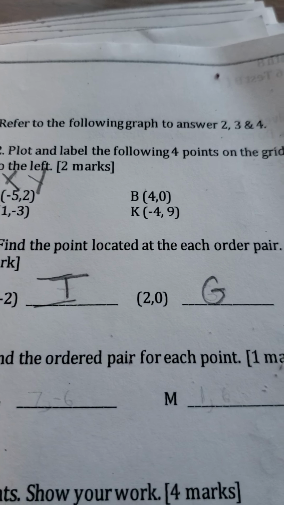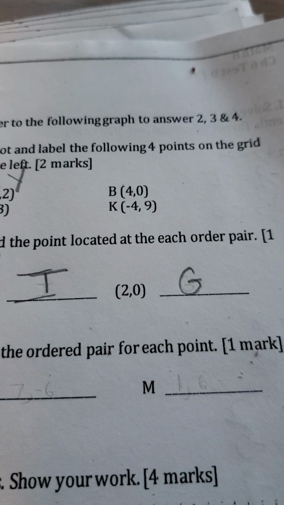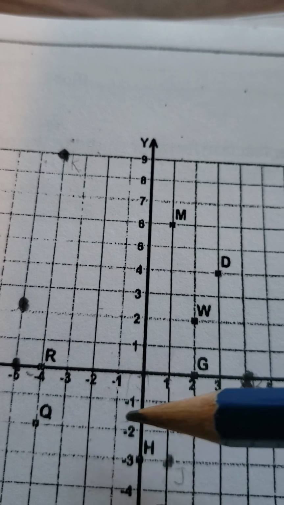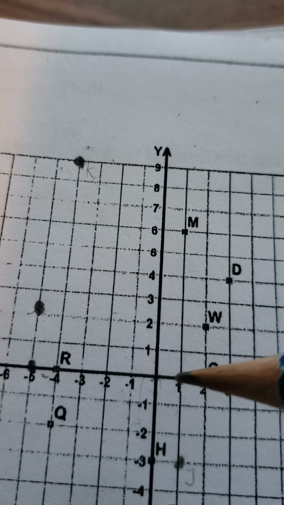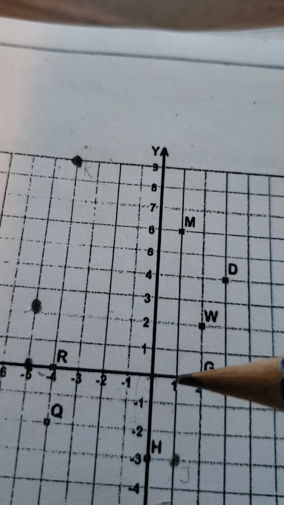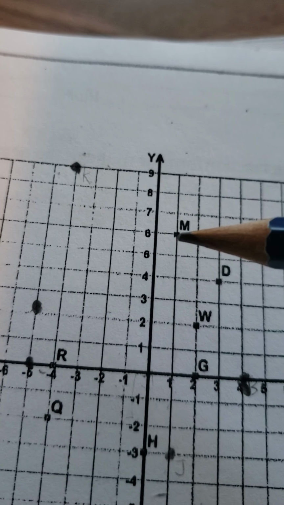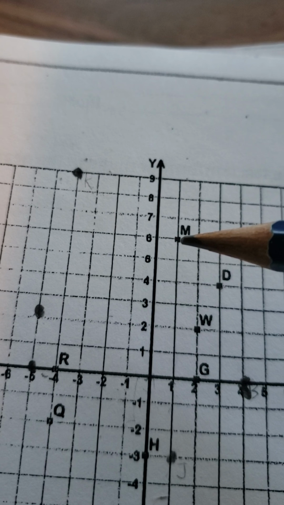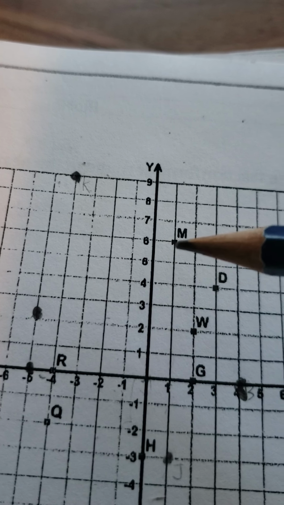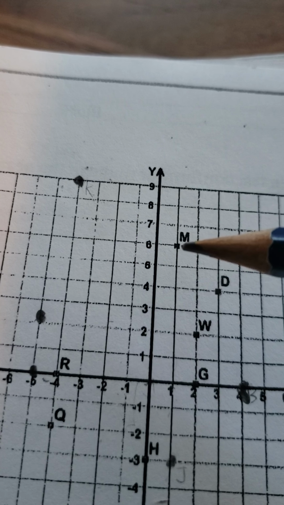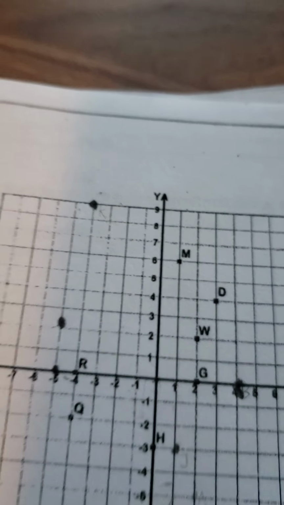Okay, and now we need to find M. So let's find M on our grid. Ooh, there it is right there. Okay, let's start on our x-axis. So we want to come over 1, and then we're going to go all the way up to 6. So x-axis is 1. That's going to be your first point, and then your second point is 6.